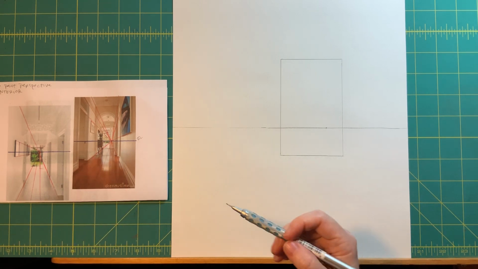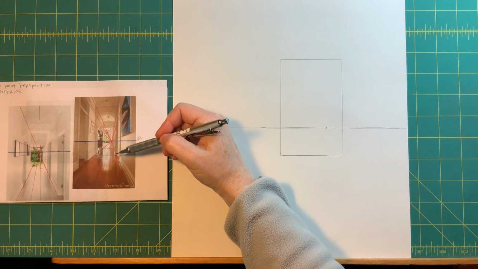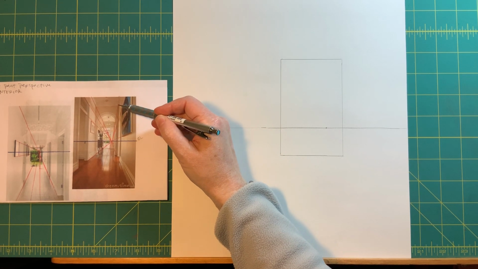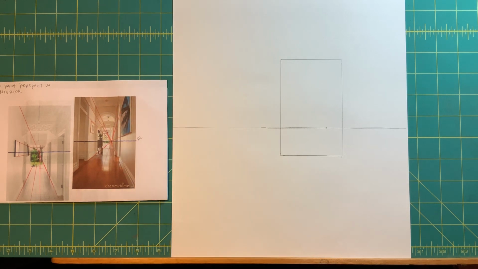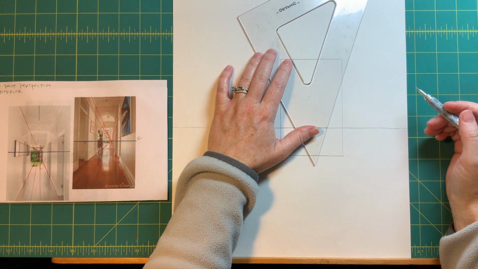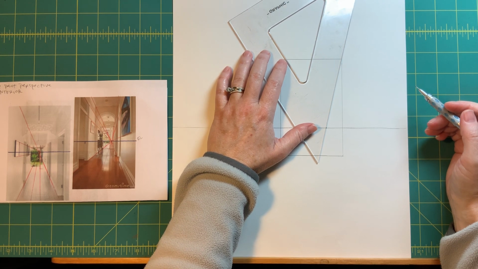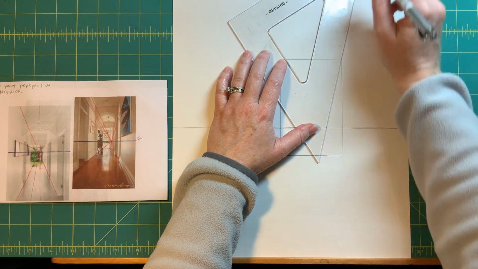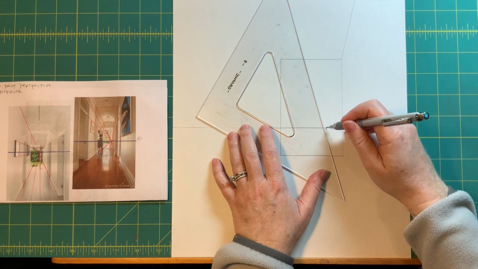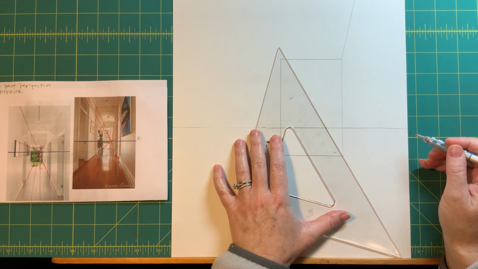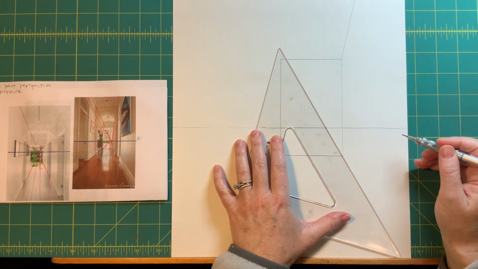Okay, so now let's go ahead and go from our vanishing point through the corners of that to get our ceiling and our floor and our walls of that hallway that's coming forward, lining up with the vanishing point and the corners of that rectangle, not the corners of my paper.